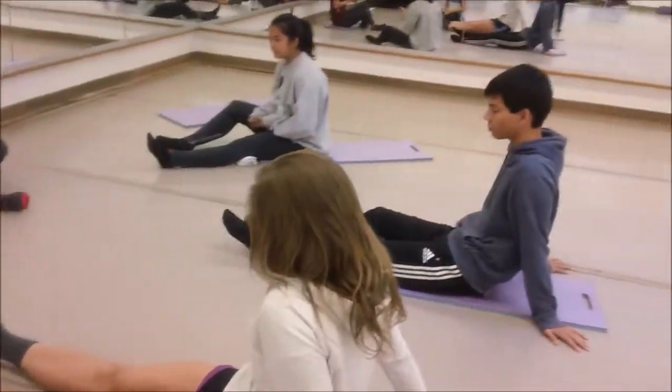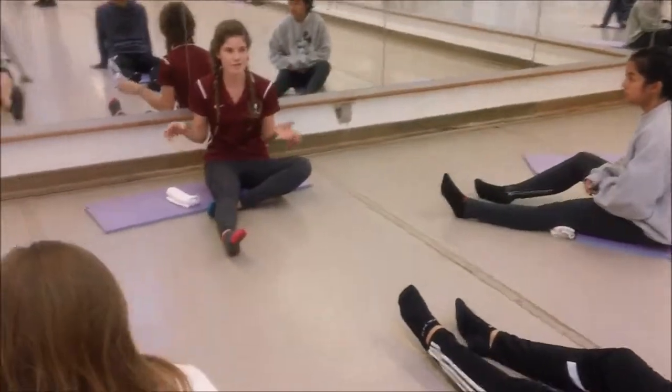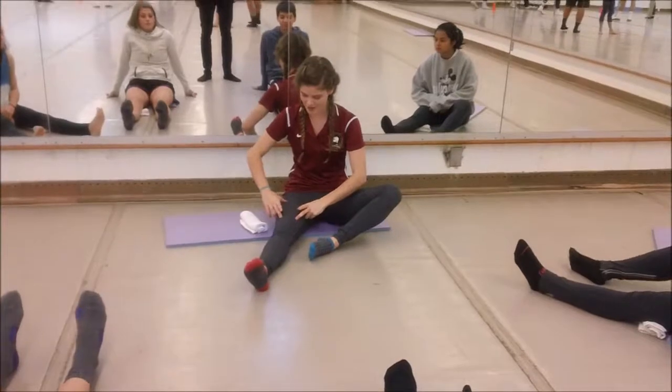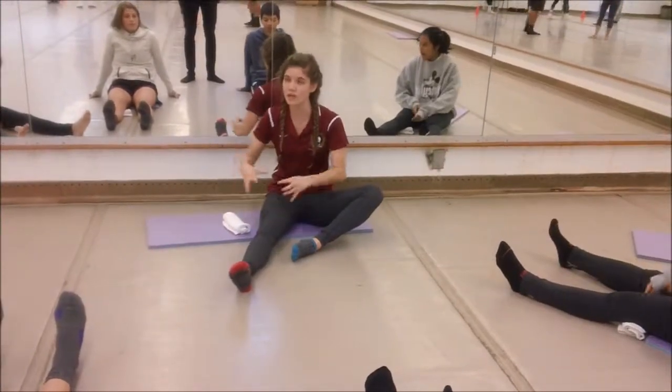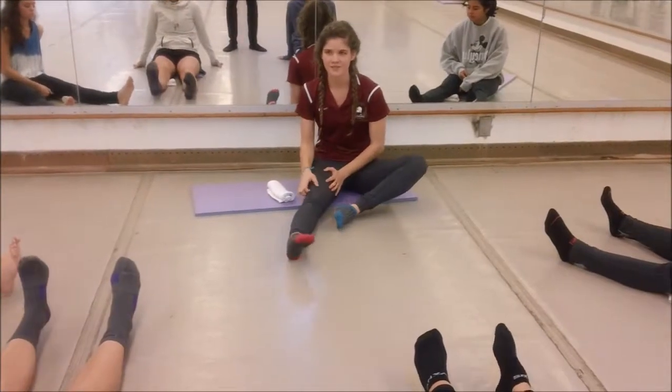A lot of times this will happen in PT. I do a lot of this with an NMES machine, which is a neuromuscular electrical stimulation machine. They put four pads right here, and it helps contract your muscles, so you're contracting with it, and it gives you a stronger contraction.